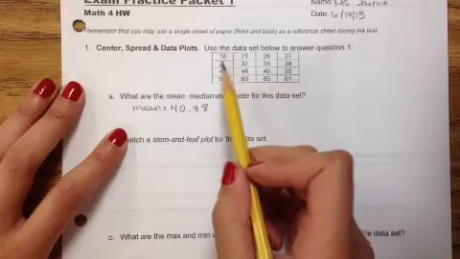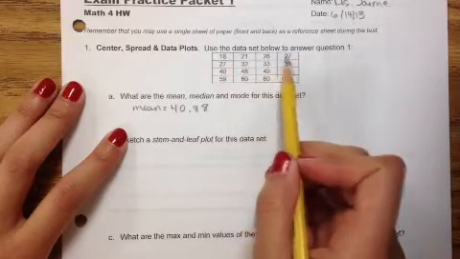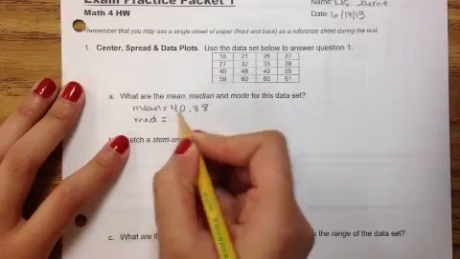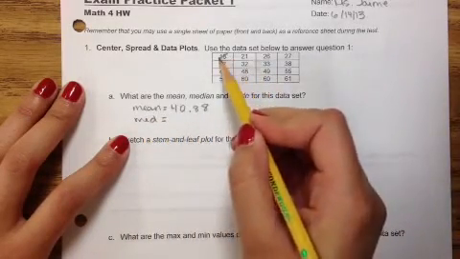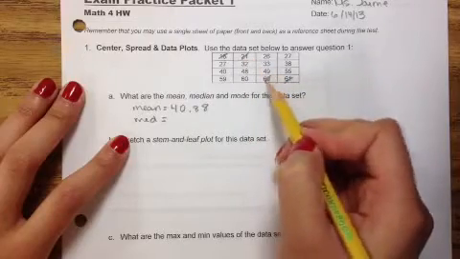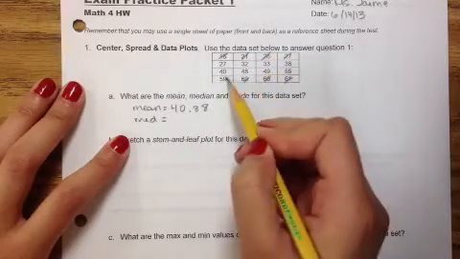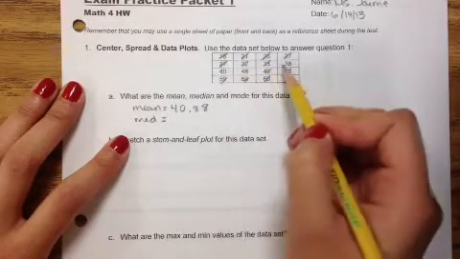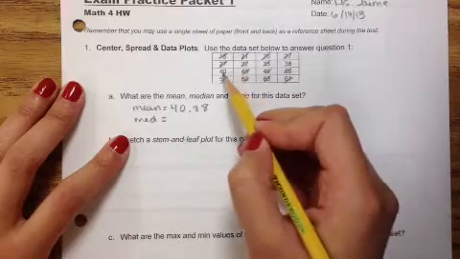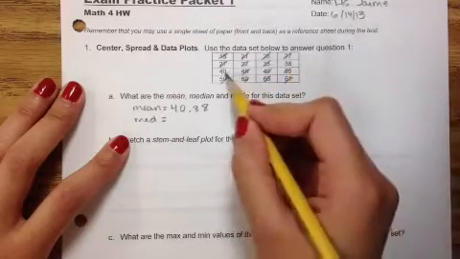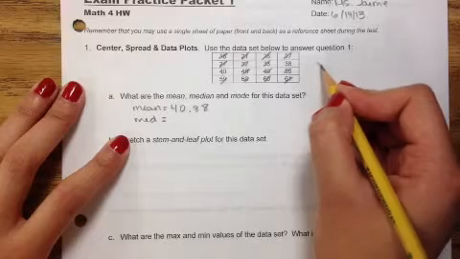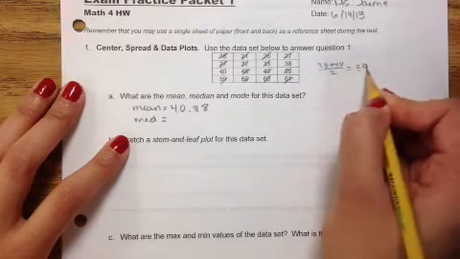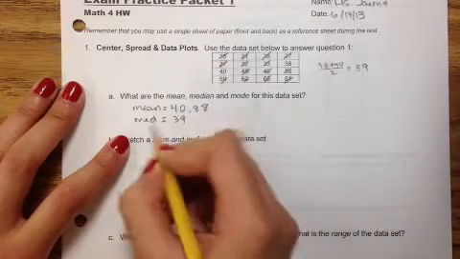The median, these are already in order, 18, 21, 26, 27, 27, 32, and on and on. So the median is going to be, you're crossing out from either side until you get to the center. So my middle two numbers are 38 and 40. So I say 38 plus 40 divided by 2, and I get 39. So my median is 39.